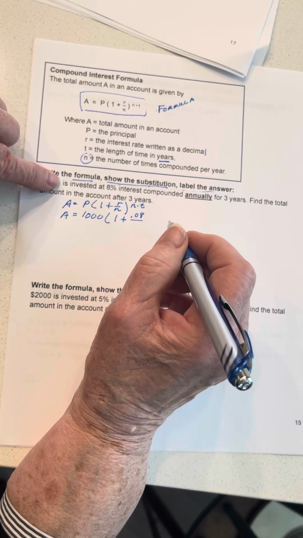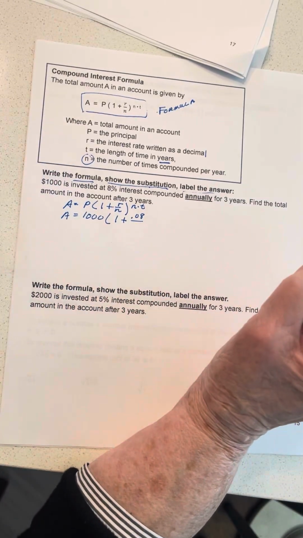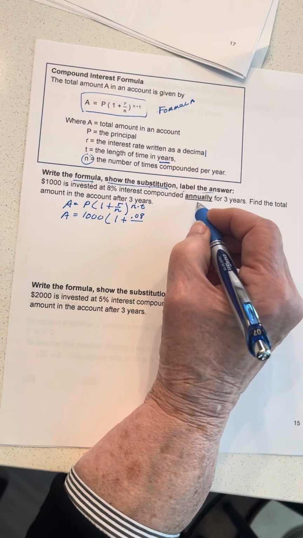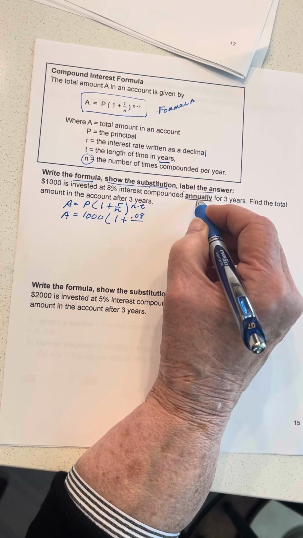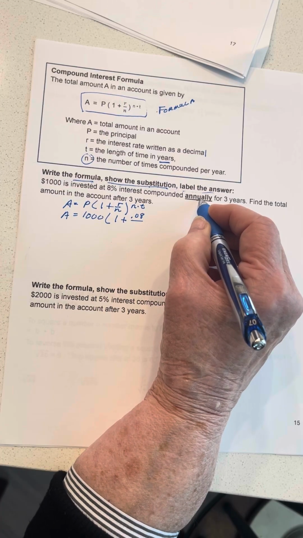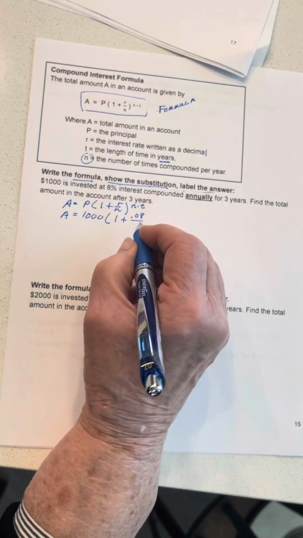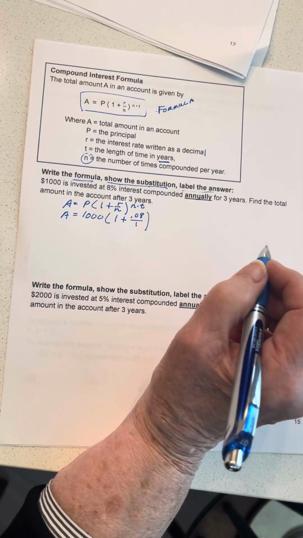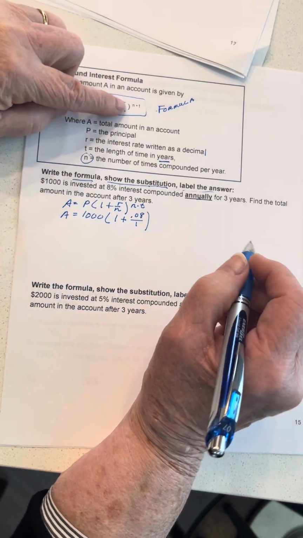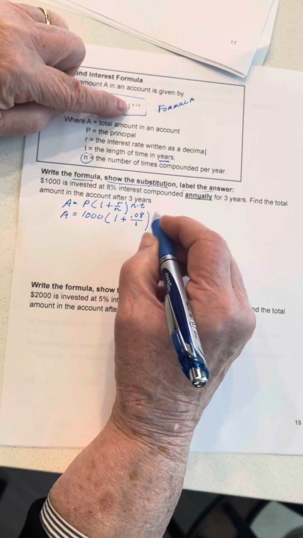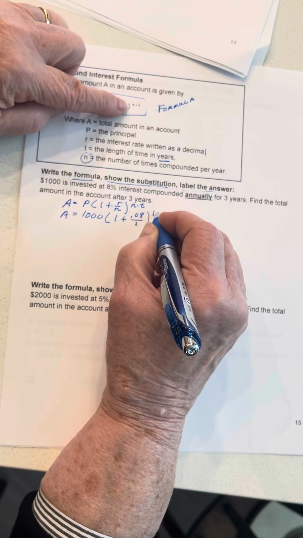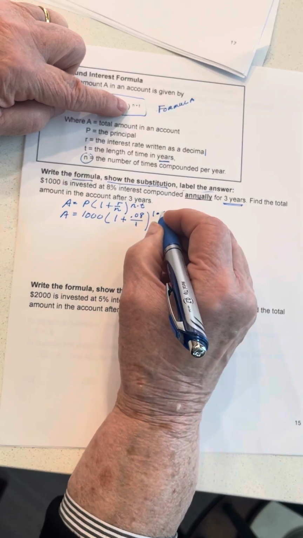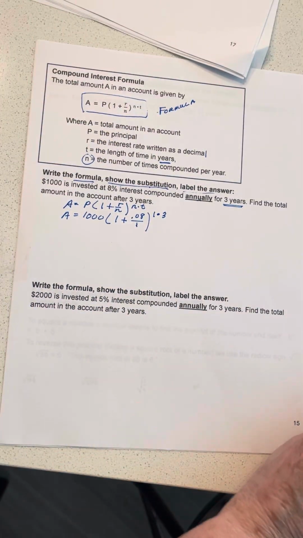And we're going to divide it by the number of times that it is compounded each year. And that is going to be, annually would be 1. And now for the exponent, we have this number of times compounded times the time. And in this case, it's 3 years. Okay.